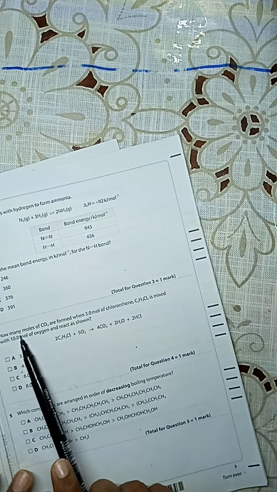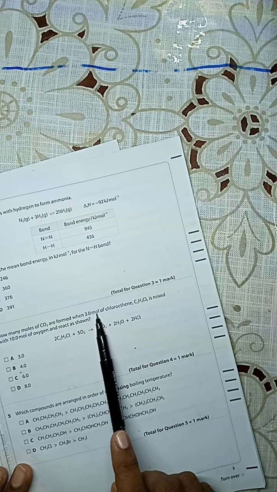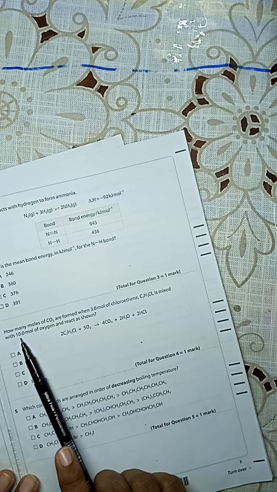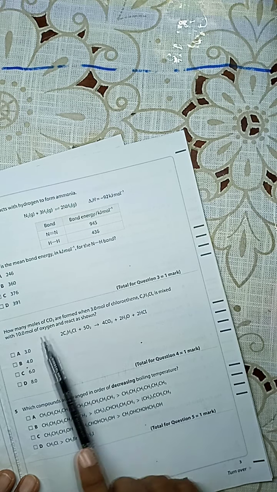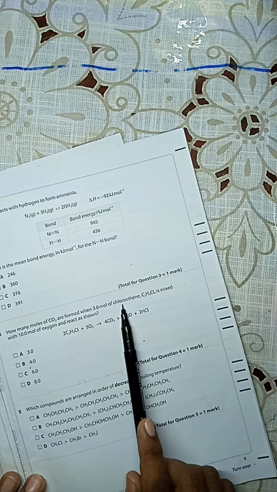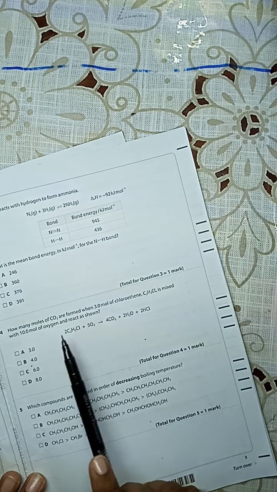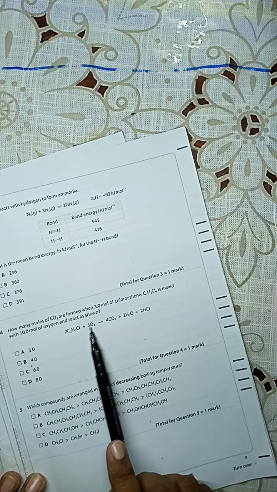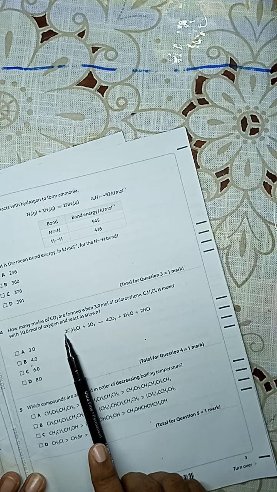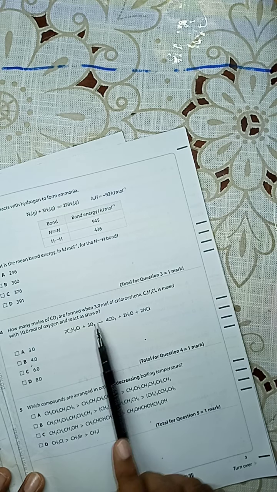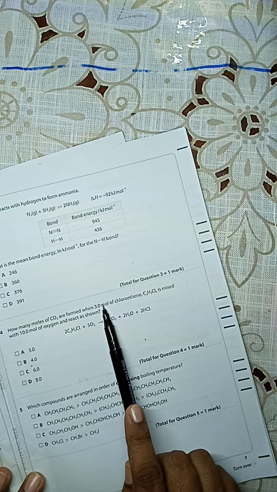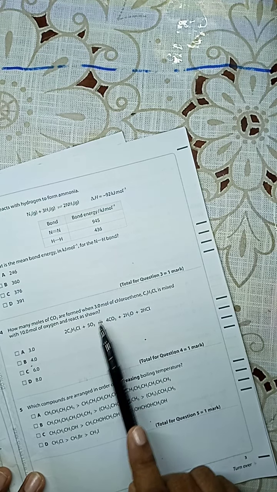Fourth one: how many moles of CO2 are formed when 3 moles of chloroethene is mixed with 10 moles of oxygen? Then you simply understand, see that they have already printed the balanced equation. It's then very convenient for you to take the answer quickly. Here 2:5 is the ratio, that means 1:2.5. Then 3 moles of chloroethene should react with 7.5 moles of oxygen.